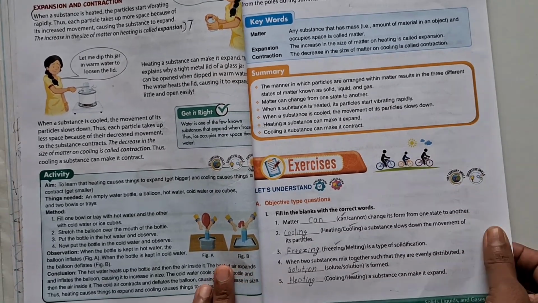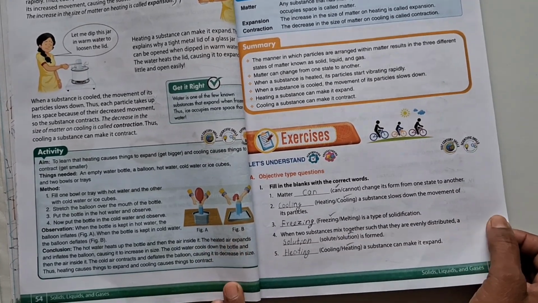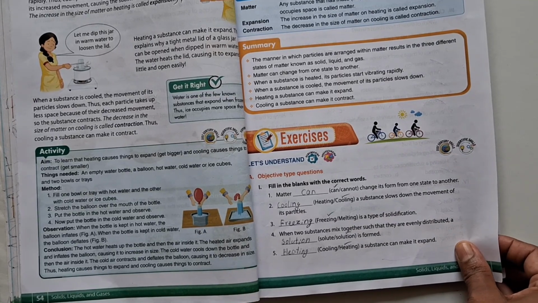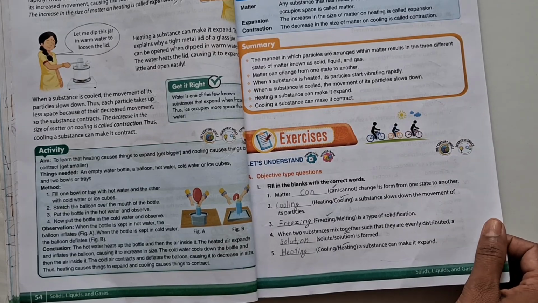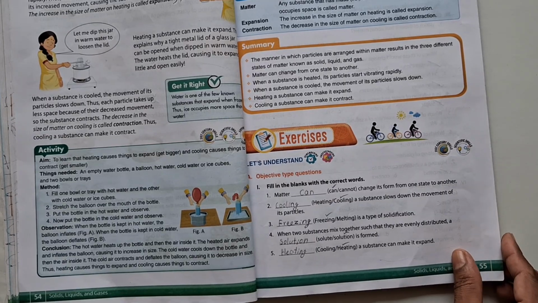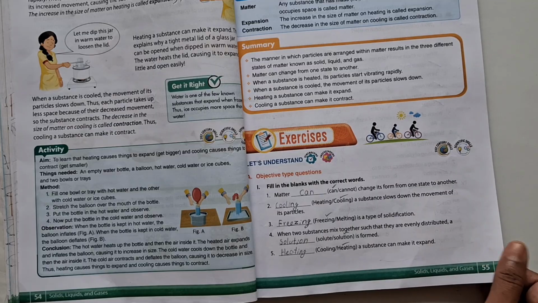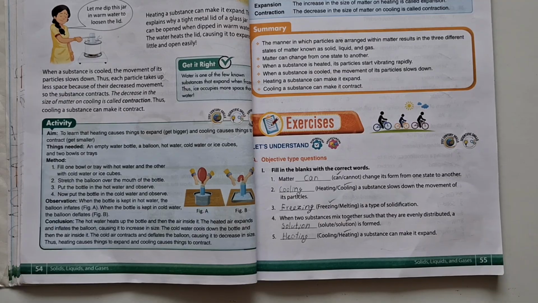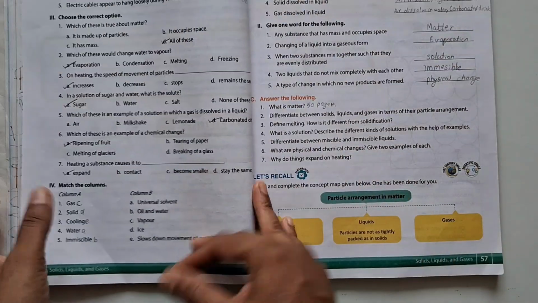And now exercise time. Objective type questions are here. Fill in the blanks with the correct words. Matter can or cannot change its form from one state to another. So can, say and can, it's the correct option. Next one, heating or cooling a substance slows down the movement of its particles. It's cooling. And third one, freezing or melting is a type of solidification. Freezing. When two substances mix together such that they are evenly distributed, a solution is formed. Fifth one, heating or cooling, heating a substance can make it expand.